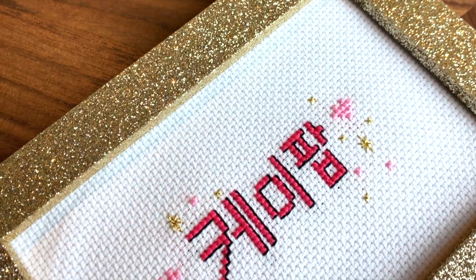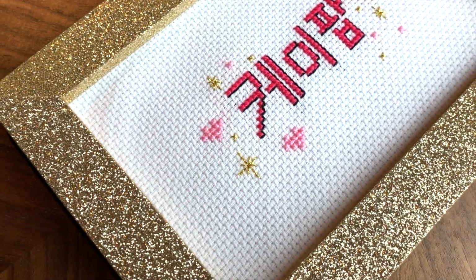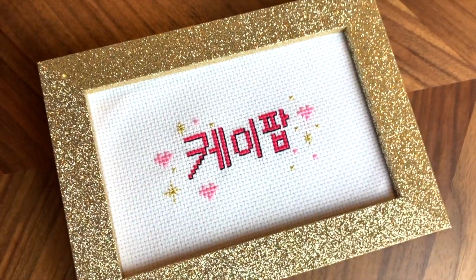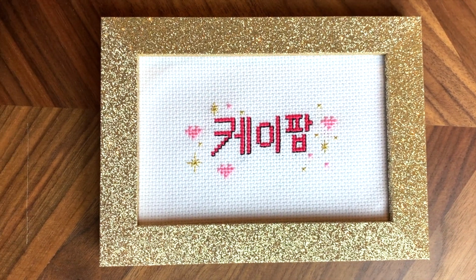I decided to put it in a golden frame. I think it really complements the stars, and I can't wait to hang it on my wall.